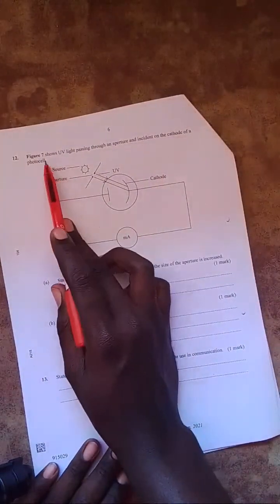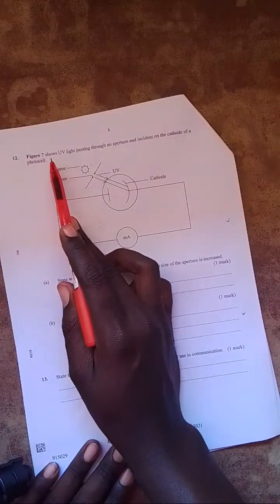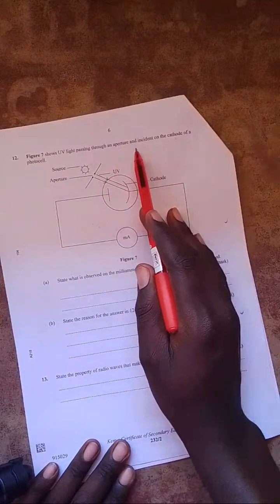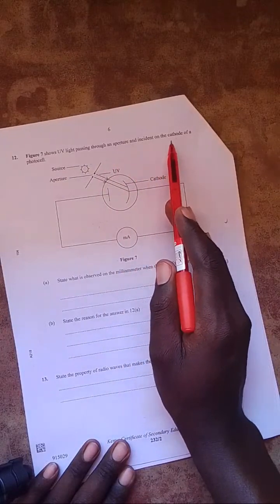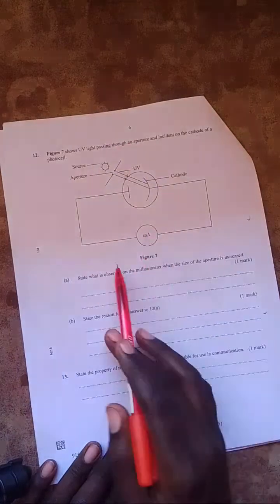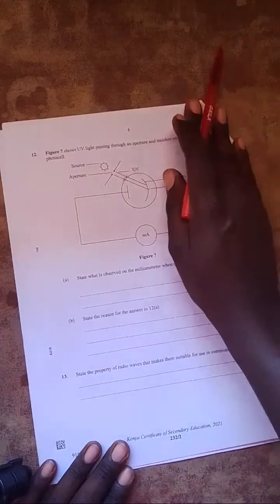You are told that this figure shows UV light passing through an aperture and incident on the cathode of a photo cell. You can look at the diagram the way it is.